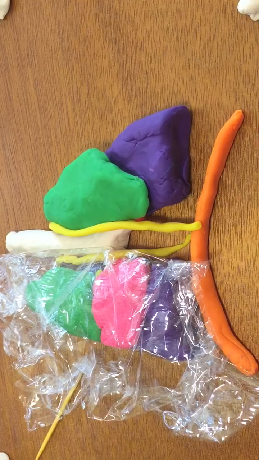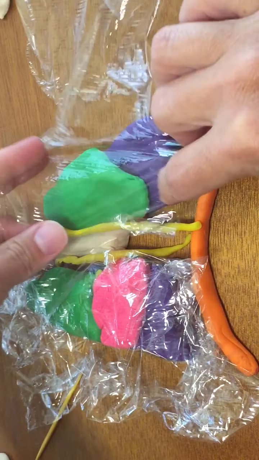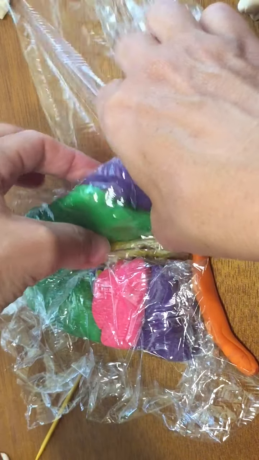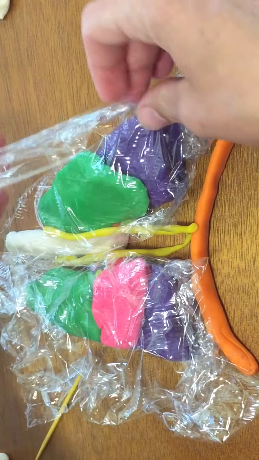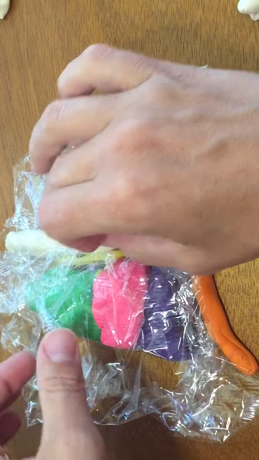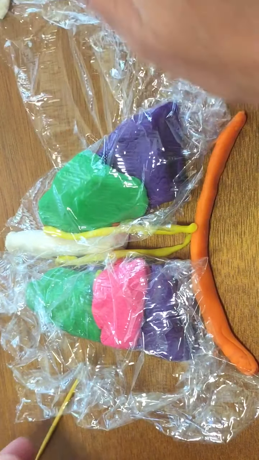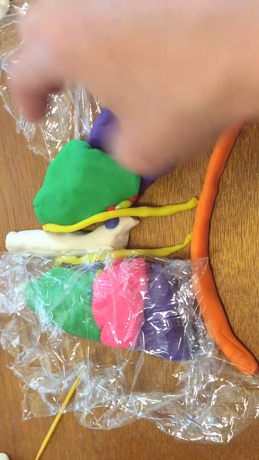So we'll go ahead and add that on the other side. So the visceral pleura is directly adherent to the lungs, and then it doubles back around and forms the parietal pleura. So let's review. Parietal pleura lining the inside of the rib cage. Visceral pleura directly adherent to the surface of the lung.